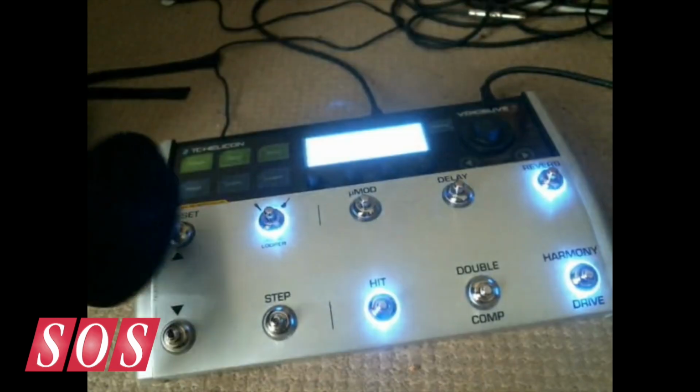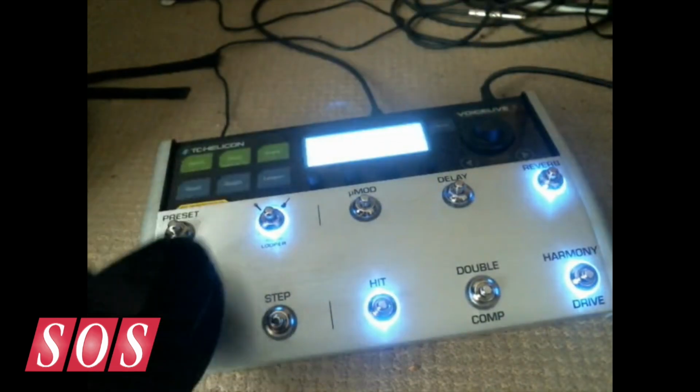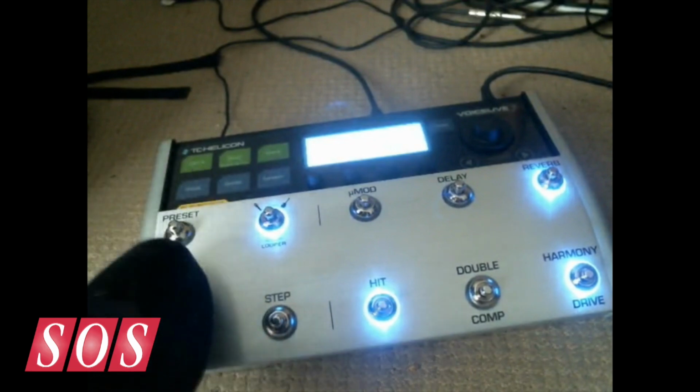So, tap that looper pedal once so that the light goes blue on your Voicelive3 and you are in the vocal layer. Now what you can do from here is go through some of the presets using either the foot switches on the far right, or you can tap through them in various other ways that we're going to get to in a minute.